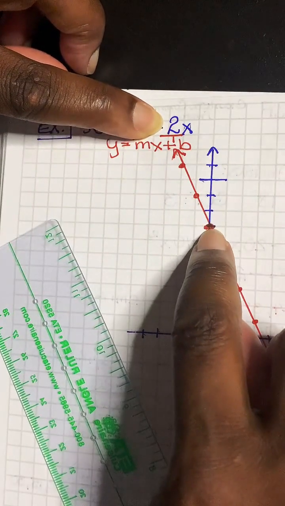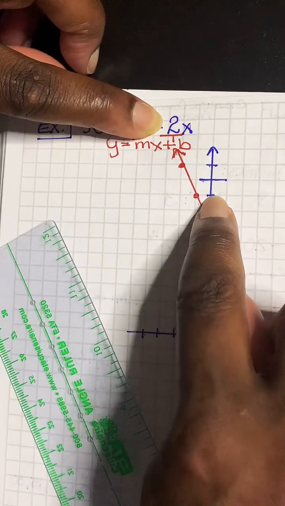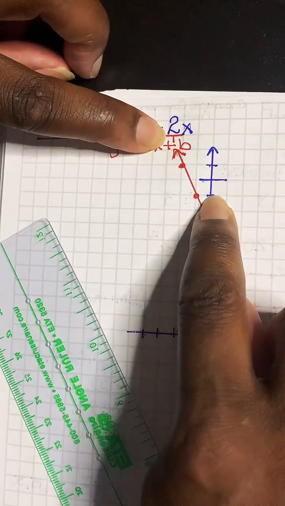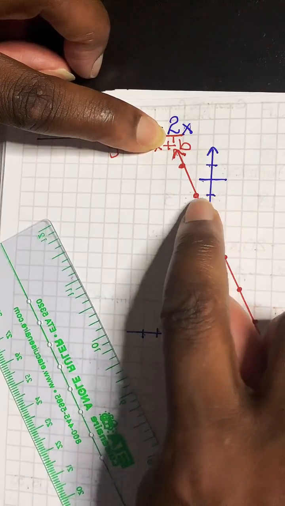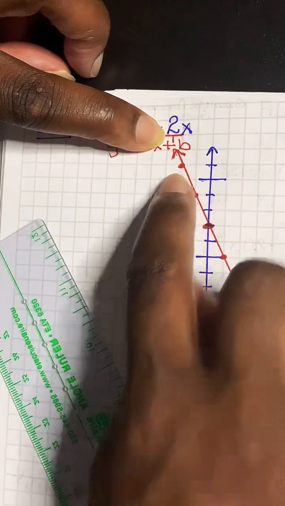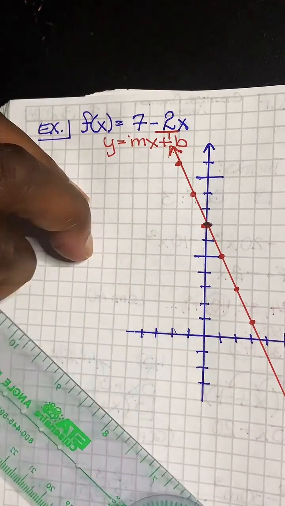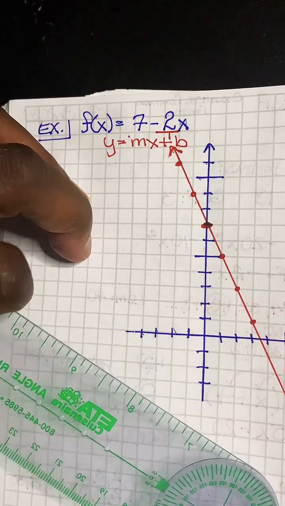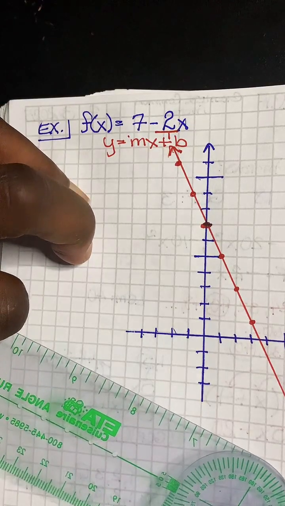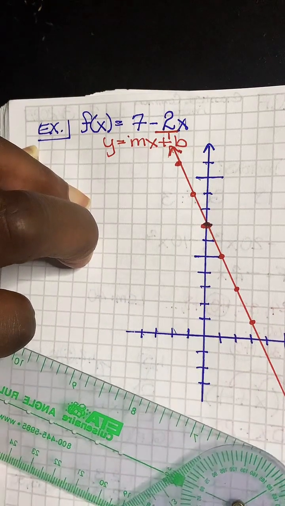So from my y-intercept, I will go up 2 because it's positive, 1, 2. But if I make that 1 negative, that means I'm going to the left 1. Up 1, 2, to the left 1. That's because we read graphs like we read books, from left to right. Yes.